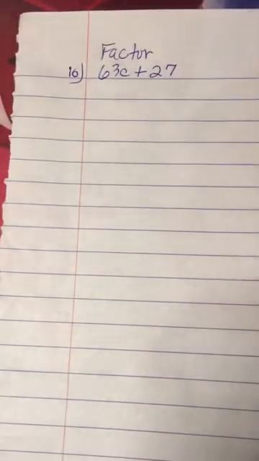Number 16. Question number 16 says to factor again. And this time we're factoring 63c plus 27. We're going to find all the factors, all the numbers that multiply to give us 63. 1 times 63 times c.